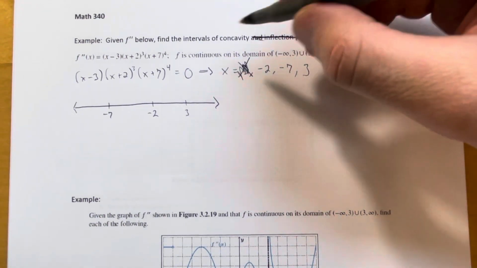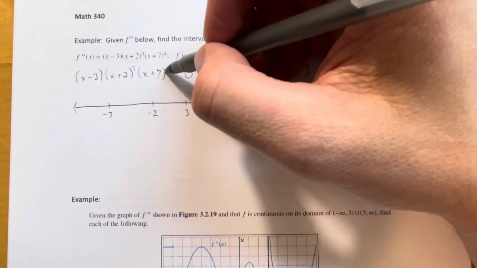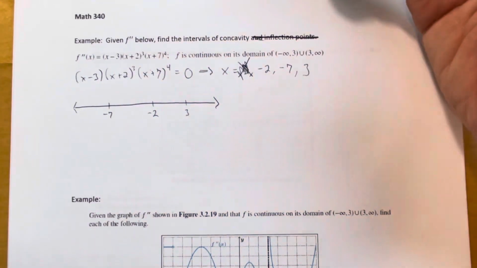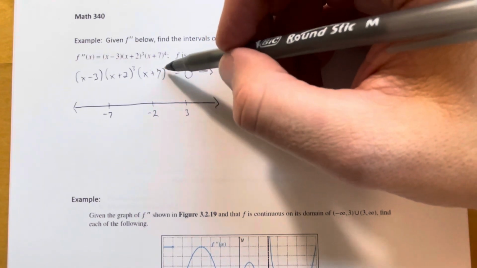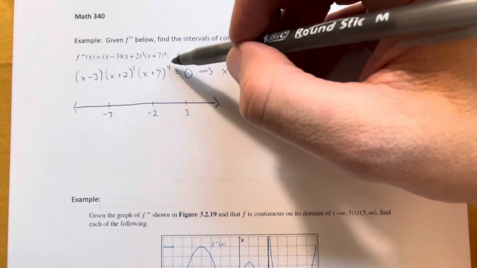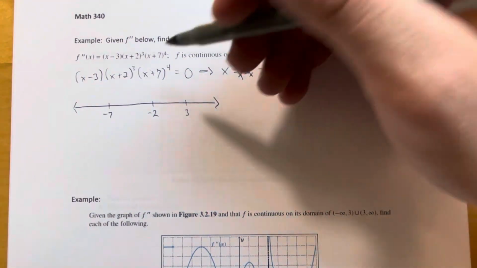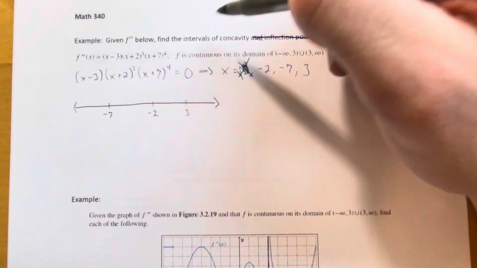Okay, so coming back to this, we need to pick test points, plug them into the second derivative, which is here, and see if we get positive or negative. Notice that x plus 7 to the 4th power, no matter what I plug in for x here, this will always come out positive because I'm raising it to an even power. So we can effectively ignore this and just pay attention to what's going on with these two terms here.